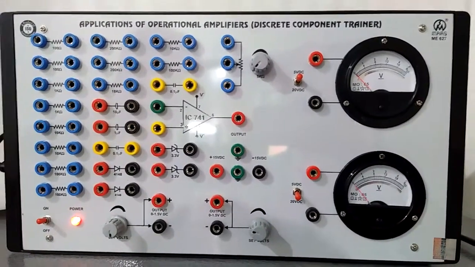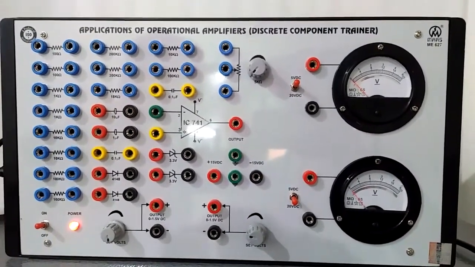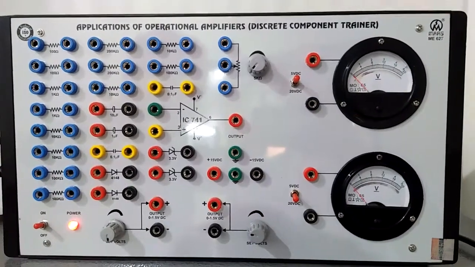For the experiment you have to follow the procedure. In the next video I will show how to patch the circuit and obtain the results.